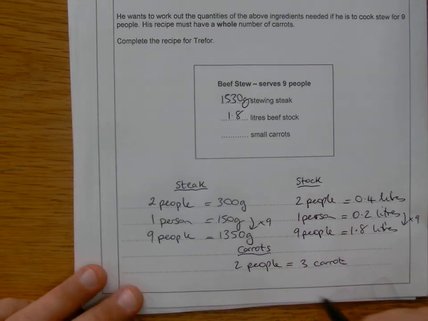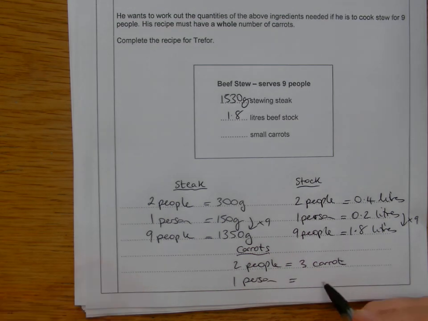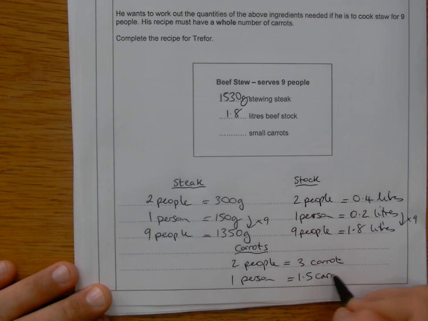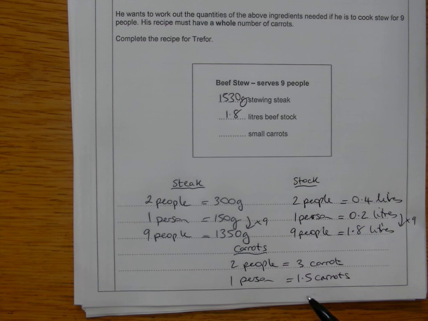So if 2 people are getting 3 carrots, then for one person we'll have to halve this, won't we? So half of 3 is 1.5, so one person will have 1.5 carrots to eat.